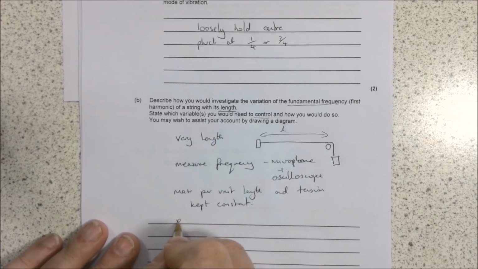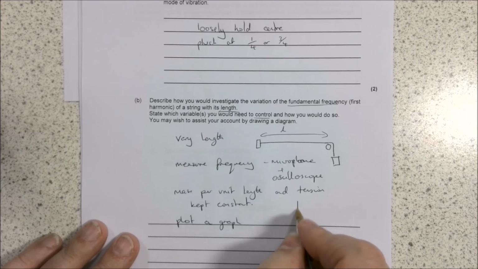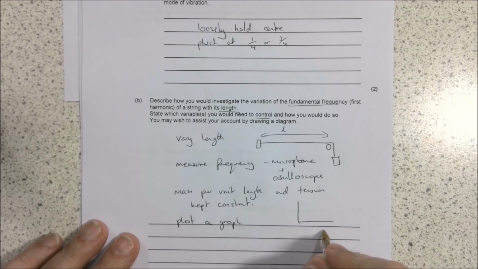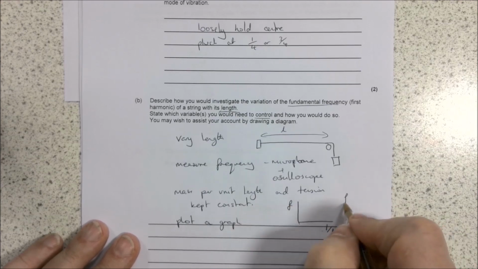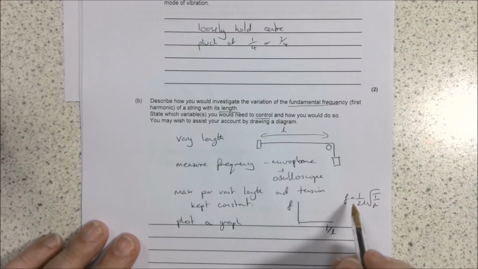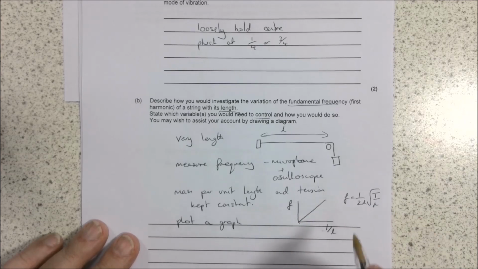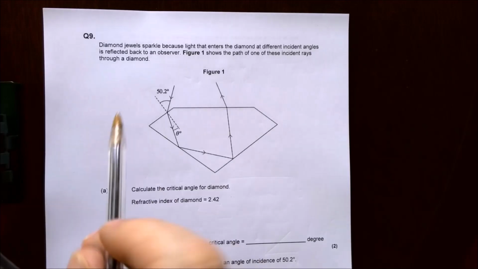So we would plot a graph, and the answer is never going to be plot a graph and just stop there. What graph are we plotting? We could plot a graph of the frequency against 1 over the length. Because of this equation, f equals 1 over 2L root T over mu, we know that the frequency is inversely proportional to length, so frequency against 1 over length should give us a straight line going through the origin, a proportional relationship. Okay, question 9.